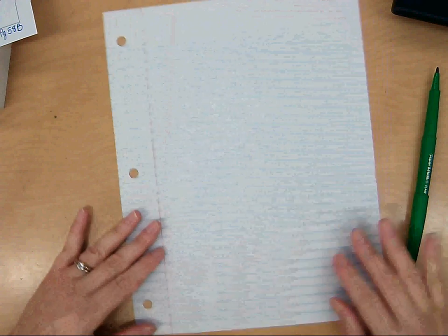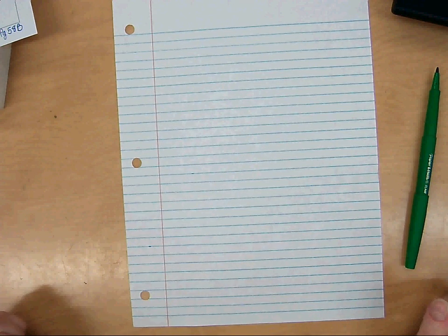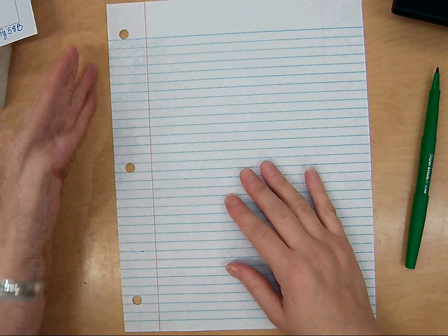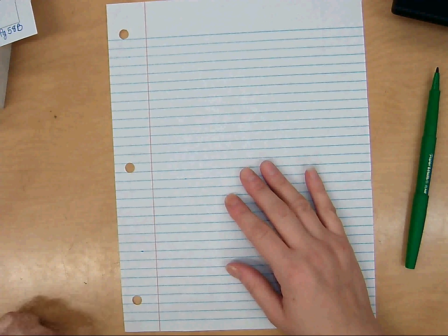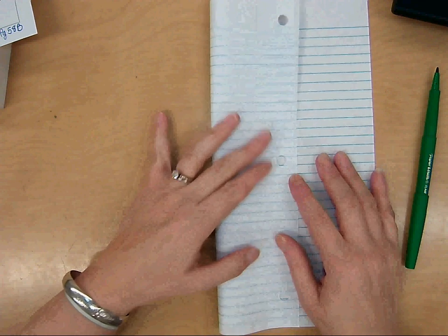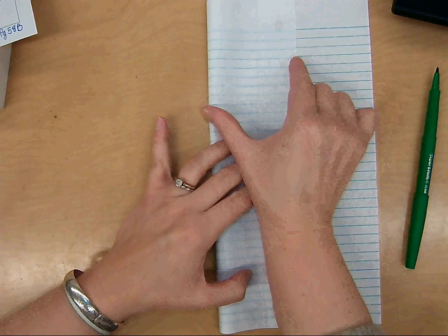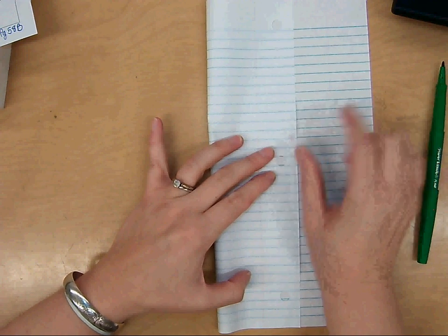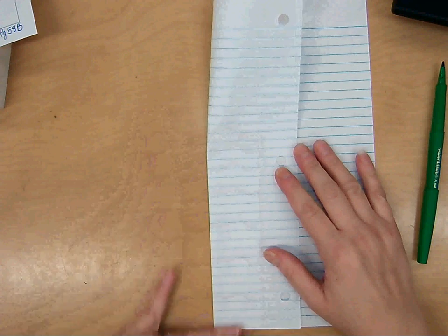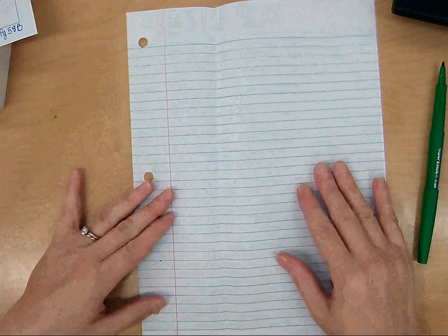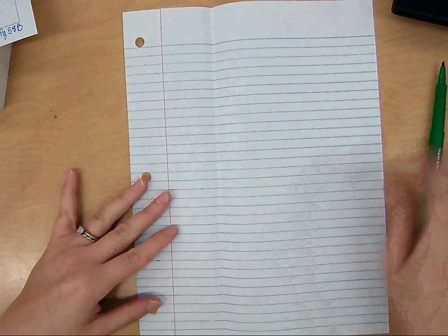The first thing you need to do is to set up your paper in the typical Cornell Notes fashion. To do that, we're going to fold the side with the holes 1/3 of the way across the paper. That means that the distance from here to here will be about the same distance as from here to here. I'm going to mark this fold with a pen so that you can see it more easily.